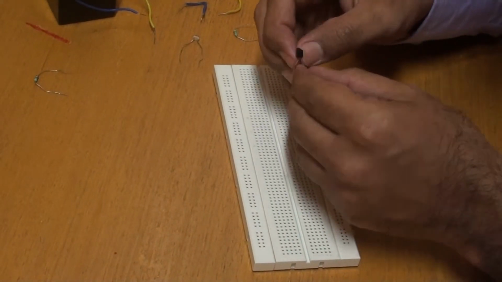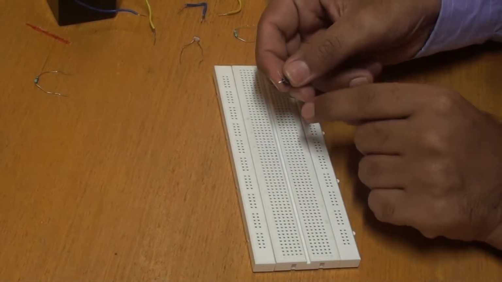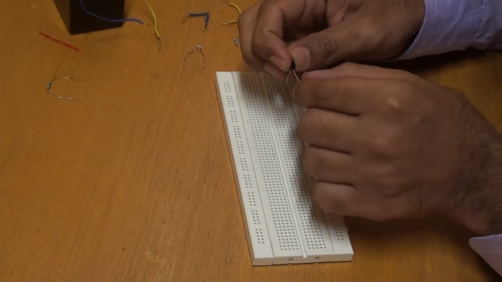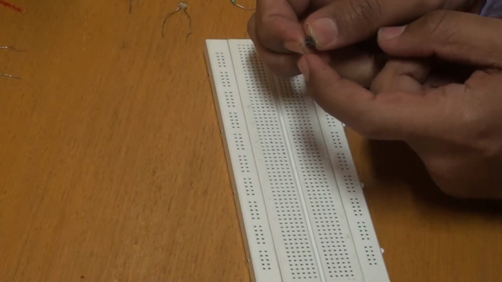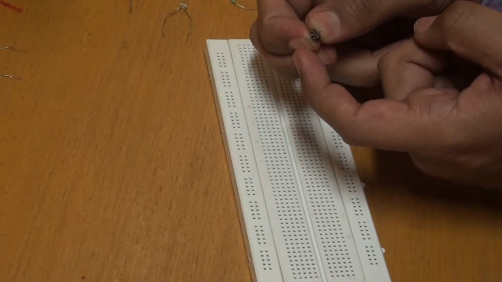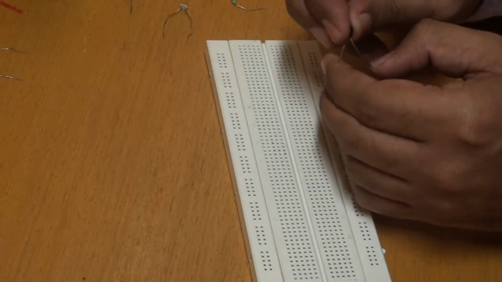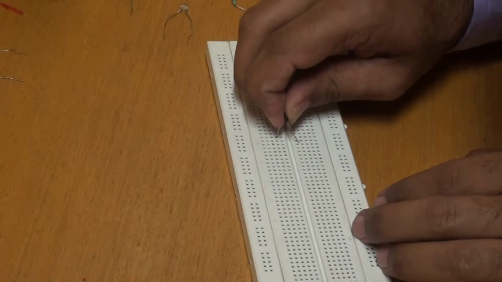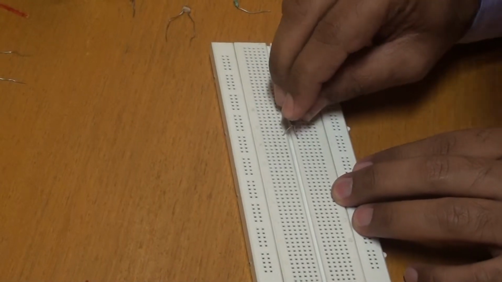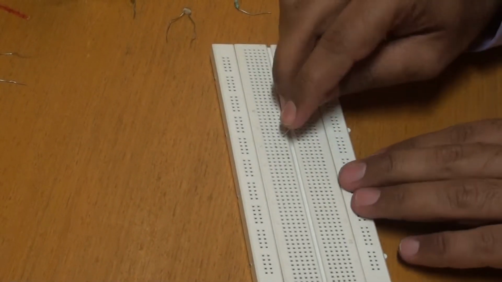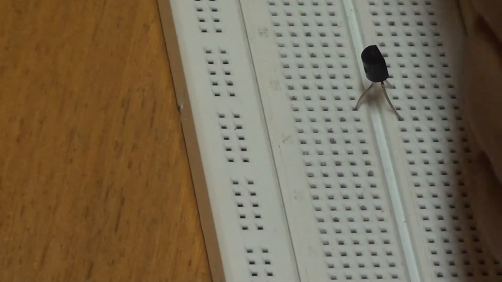Initially I'll be connecting the BC547. As you know, BC547 has 3 pins, you can see here. This is the collector, the base, and the emitter. So this is the collector, and this is the base, and this is the emitter. I fix this into the breadboard now. I've just fixed the BC547, the transistor. Now I'll be using the photoresistor.